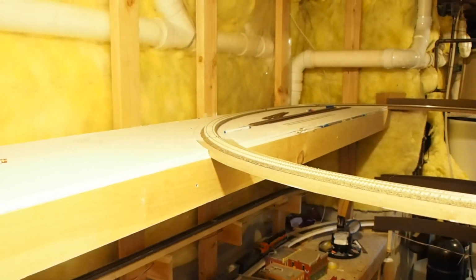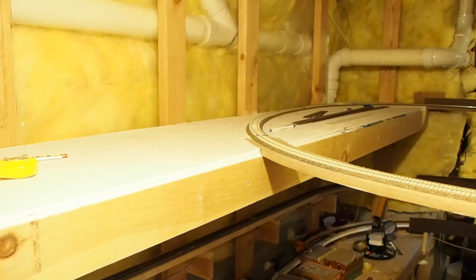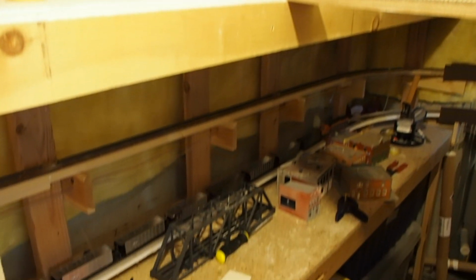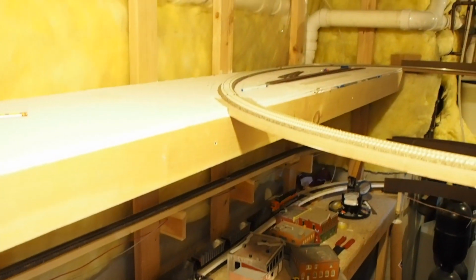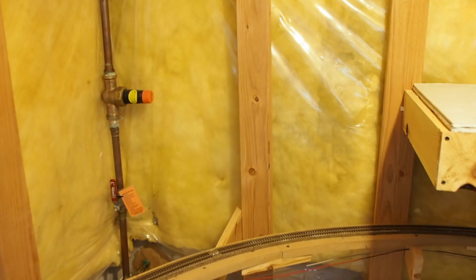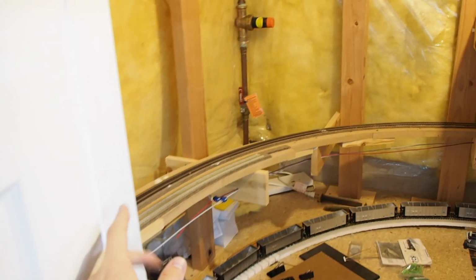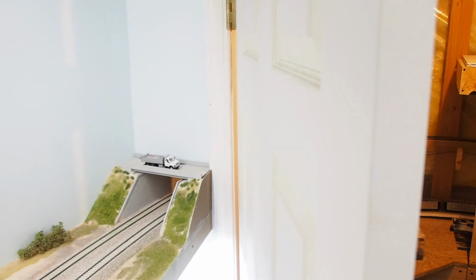You'll notice that I have some bench work up here because the original plan was to have a staging yard up on top and one down below here where this enormous mess is. So this is the top of the grade, or one end of the layout here, and we were going to have a stub end staging yard that came this way and then sort of curved towards the camera here and just sort of butted up against the inside of the wall you see right there. So that would be the upper staging yard there.